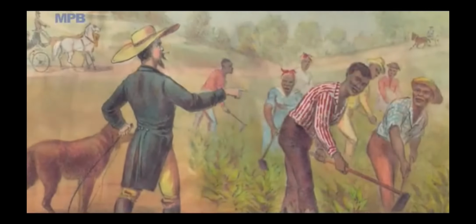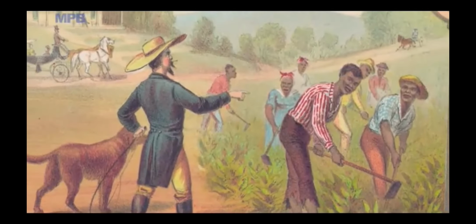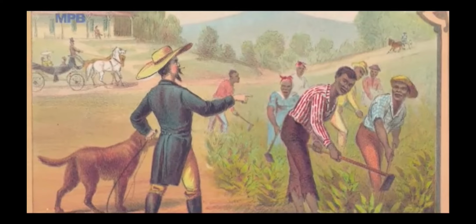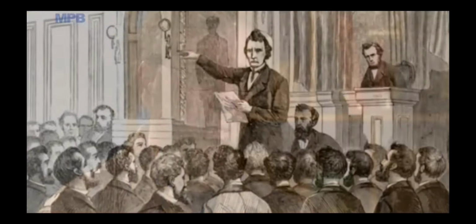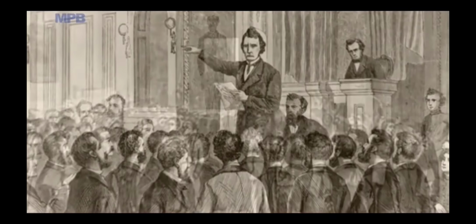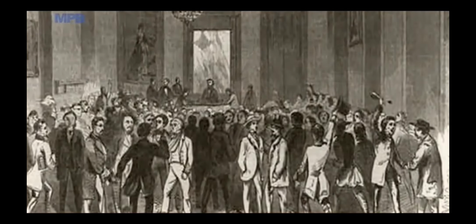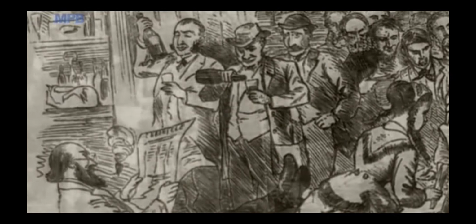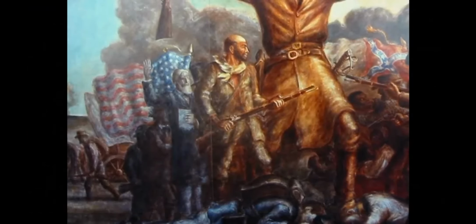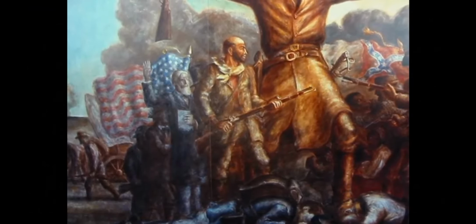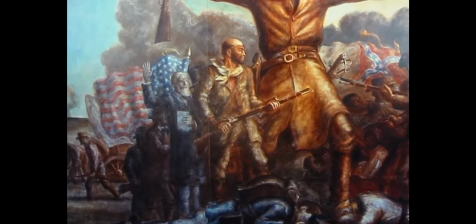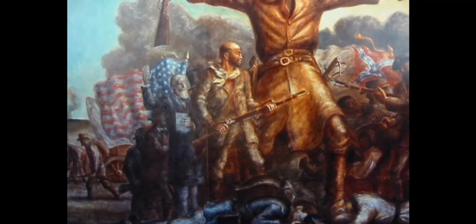And so tension increases between 1850 and 61 because of the slavery issue, but not just because of slavery. Tension increases because of the politicization of the slavery issue and because of the failure of the American political system to contain that slavery issue.